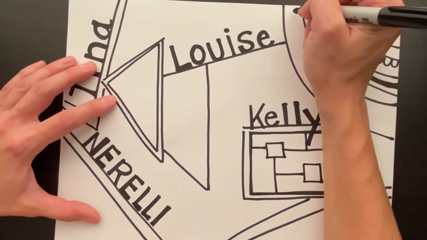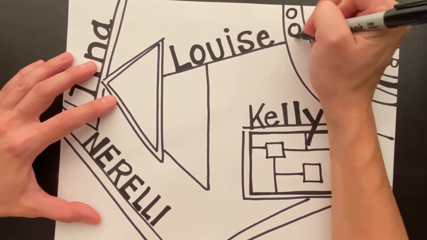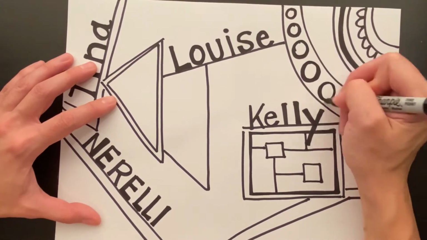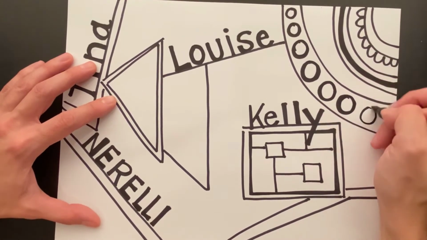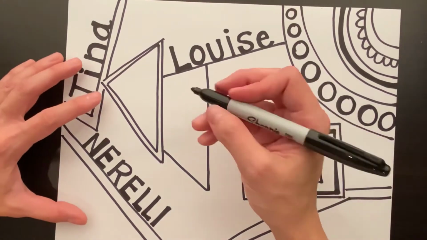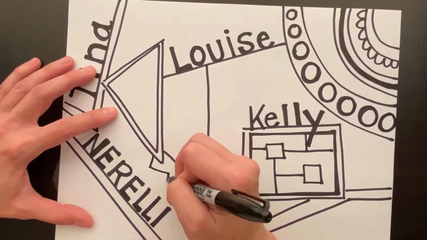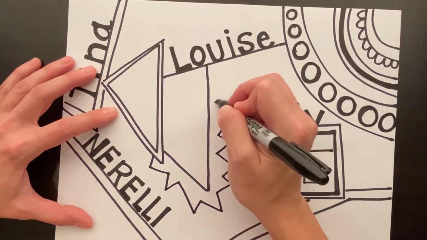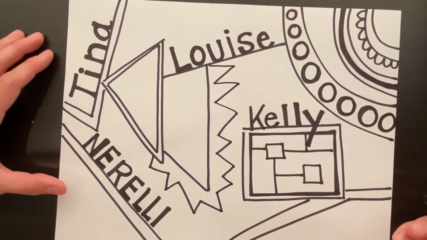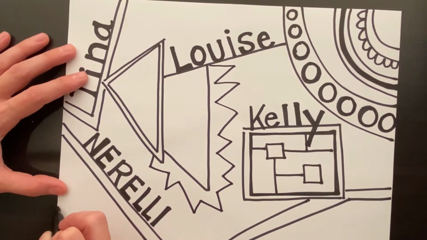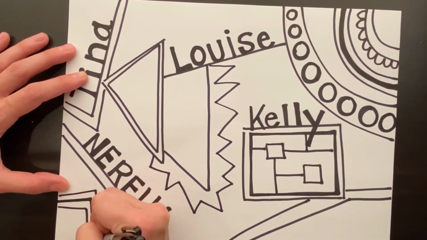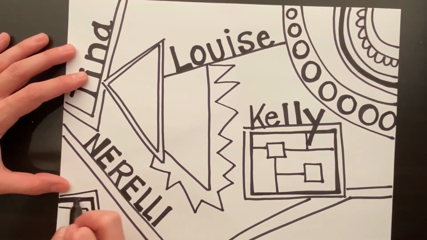You want to go back to each of your areas and see what else can you add. Here I'm adding some shapes. Next, I'm adding some zigzag lines. You want to make the lines in your artwork be as interesting as possible. How could you create dynamic lines within your art?